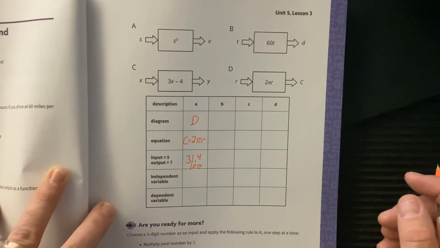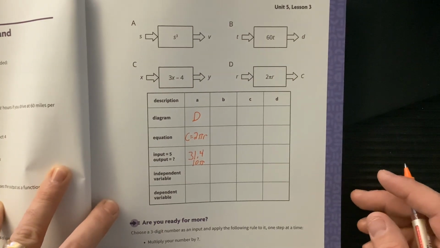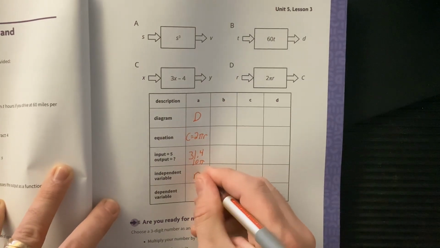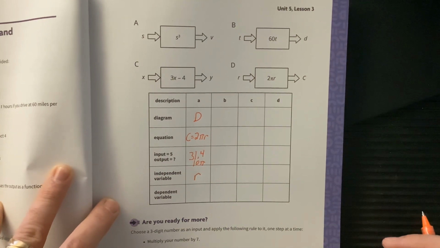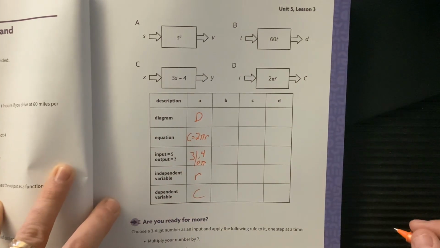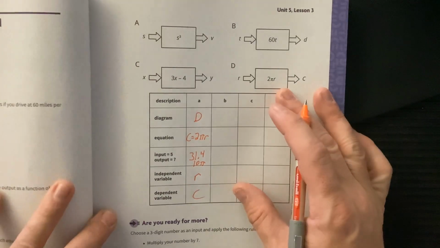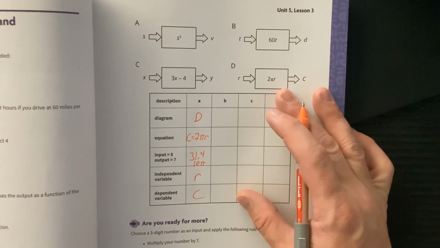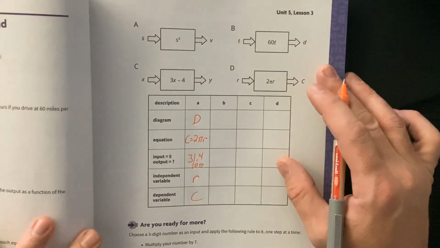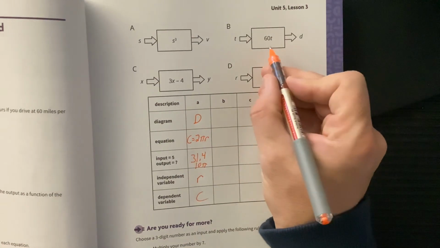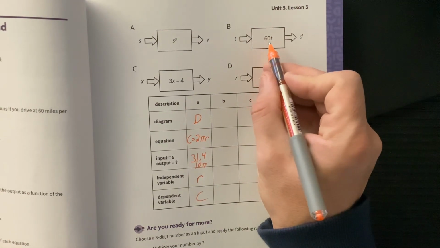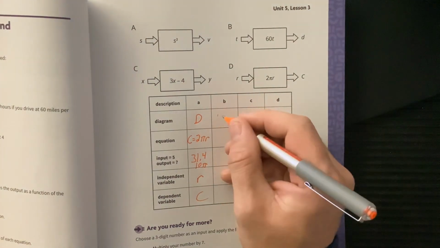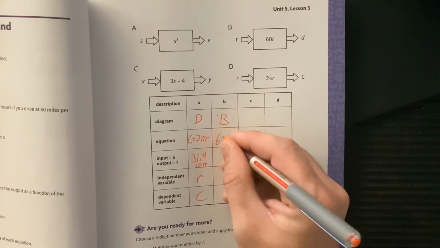So what letter is the independent variable? What is my input letter? R. And what is my output letter, my dependent variable? C. Done. Okay, let's move on to description 2. The distance in miles that you travel in T hours if you drive 60 miles per hour. That's going to be letter B right here. If I go 60 miles an hour for 1 hour, I will make it 60 miles. 60 miles an hour for 2 hours, I will make it 120 miles. That is B. The equation, again, it tells me.